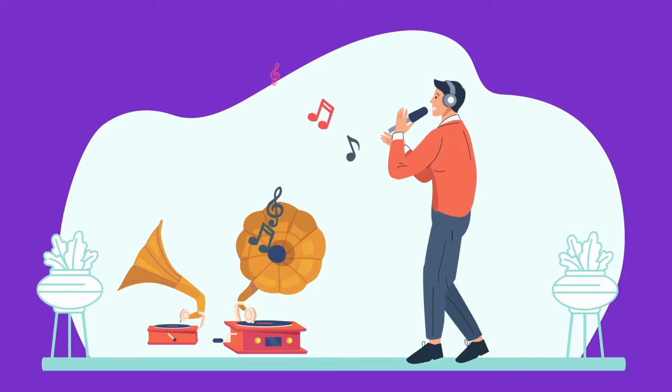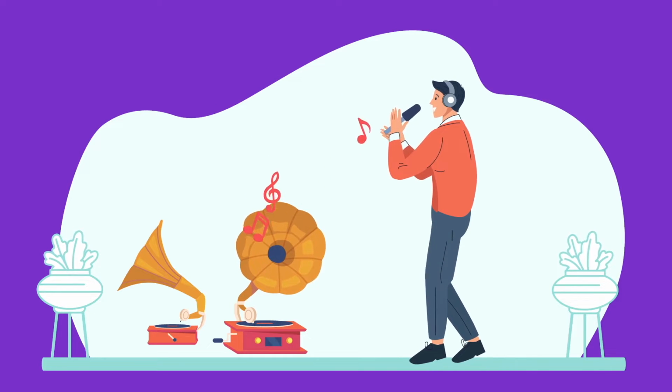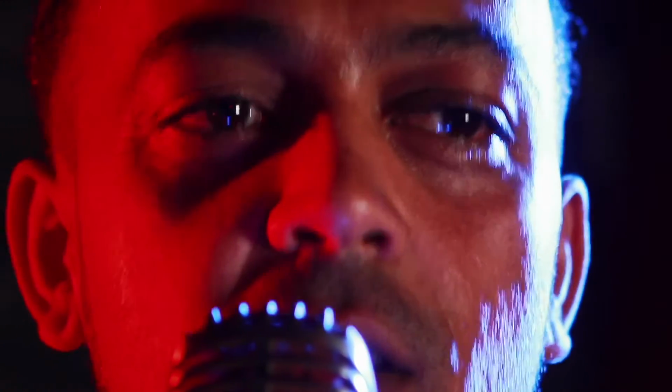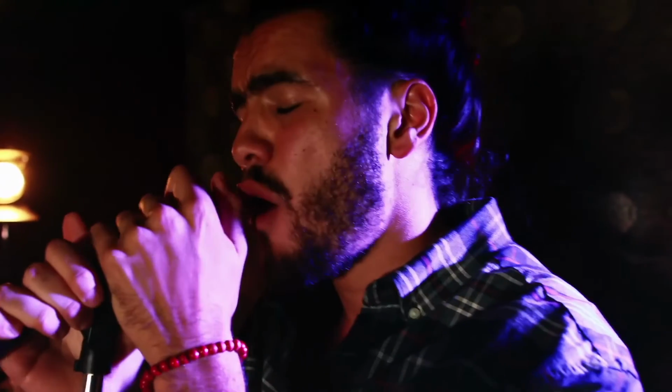That is the lowest male voice type that we have. Then we have the baritone. That is the second lowest male voice that we have. Then we have the tenor. It's the second highest male voice. And finally, we have the countertenor. That's the highest male voice type.